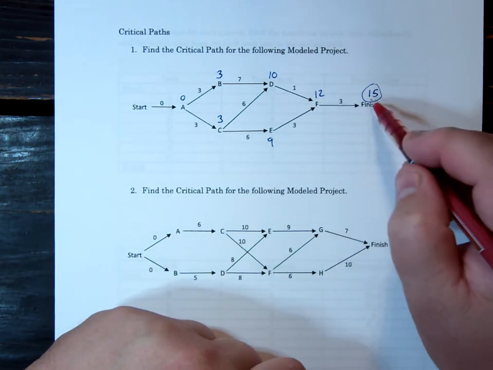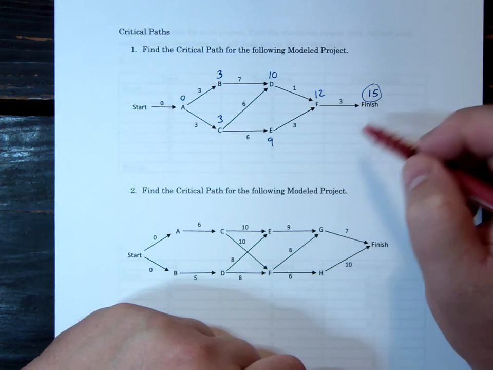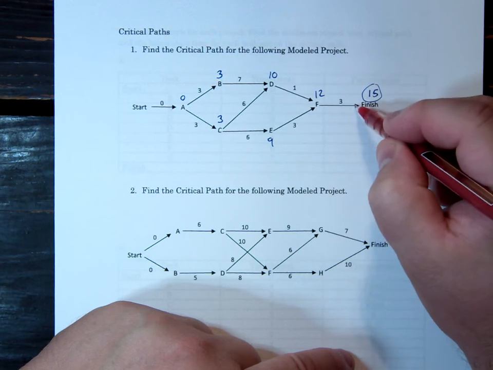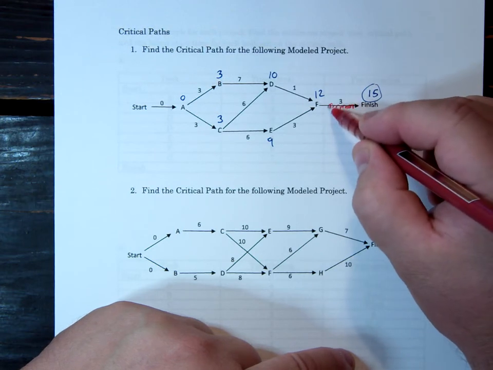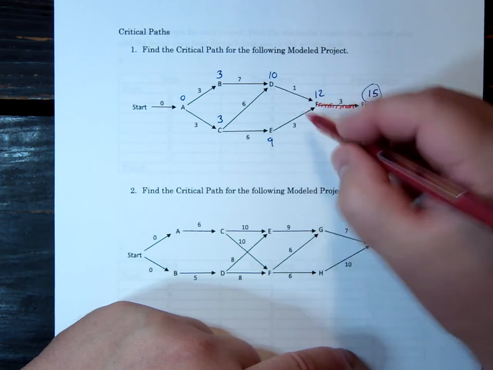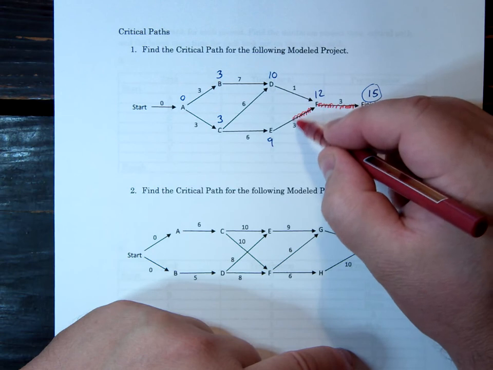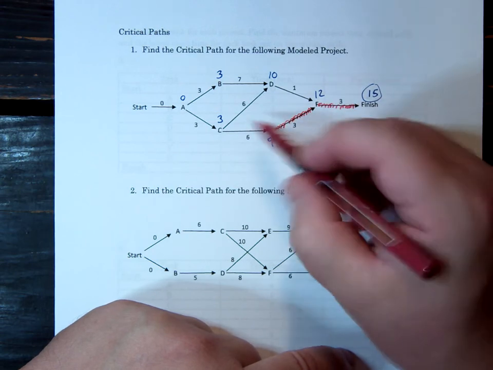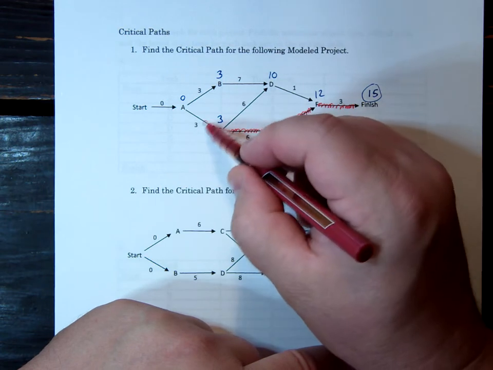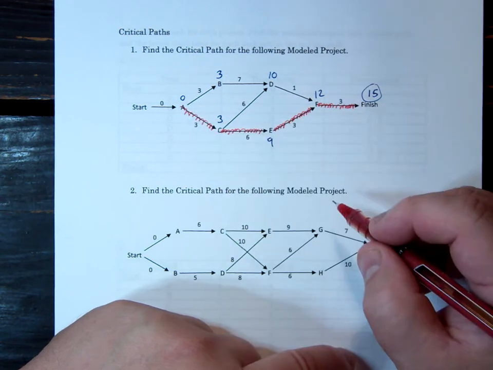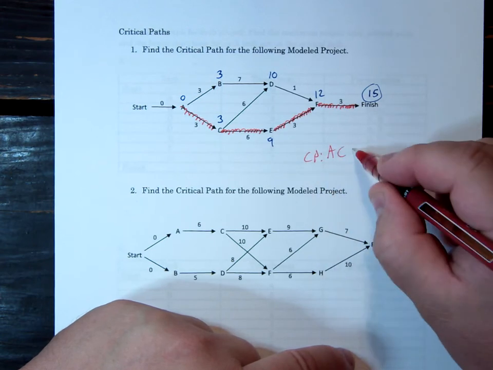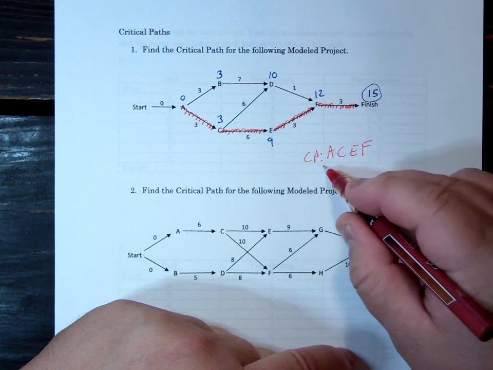Now the critical path is: who has to always be on time, or this is going to be late? And it's just tracing the 15 back. The 15 came from F, the 12 plus 3. The 12 came from 9 plus 3, the 9 came from the 3 and the 6, and the 3 came from the start, A. So your critical path is A, C, E, F for this one.